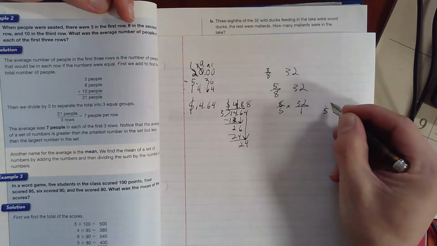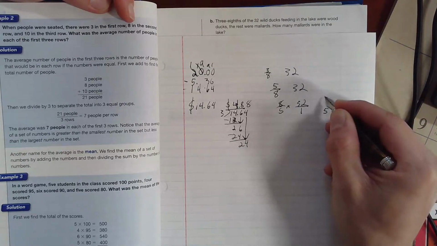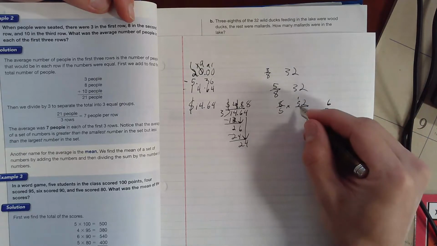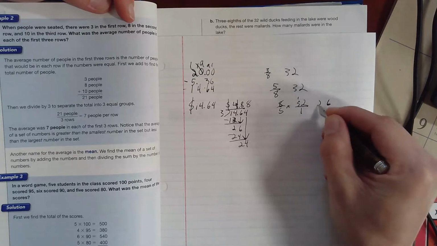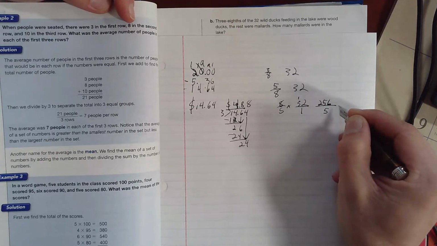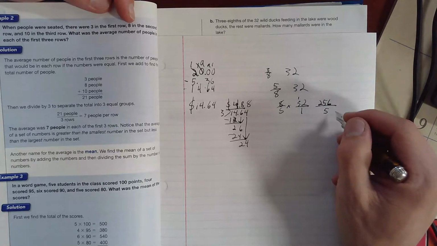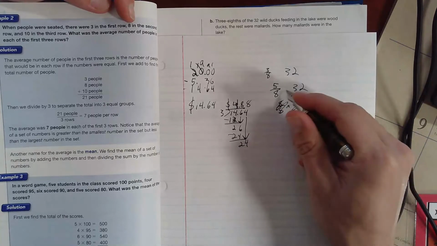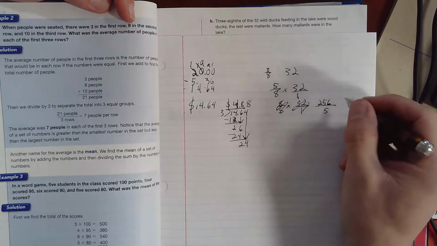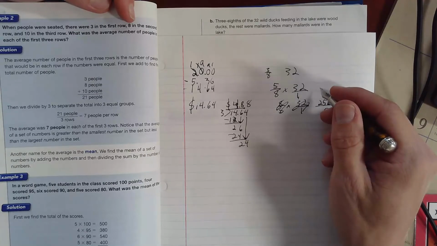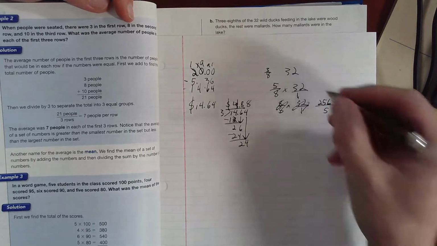Sorry, I'm real tired, so I'm trying to figure this out. So 3 times 8 is 24, 25. See that right there? That answer is going to be bigger than 32. It's got to be smaller than 32. I don't think I was supposed to divide it. I think I was supposed to just multiply it over. Yeah, I didn't need to divide it.